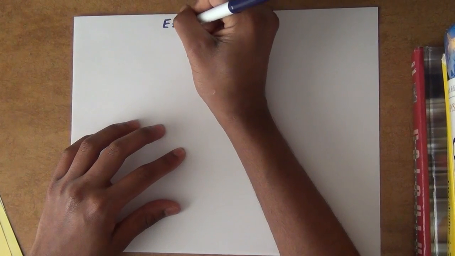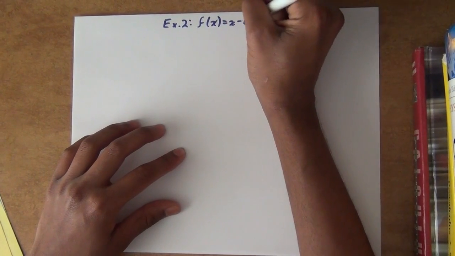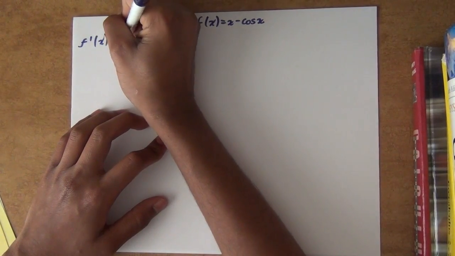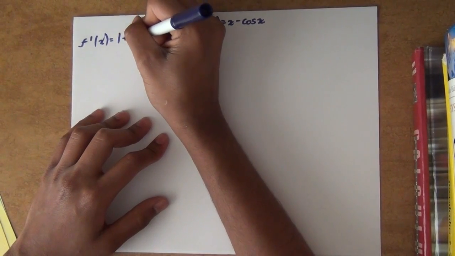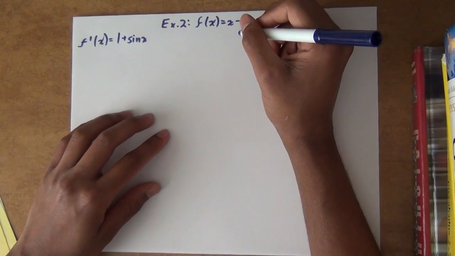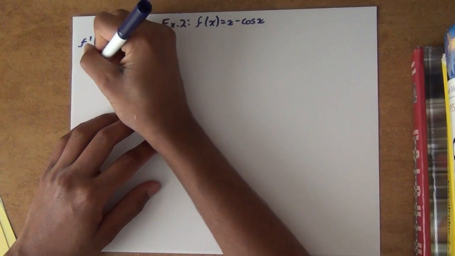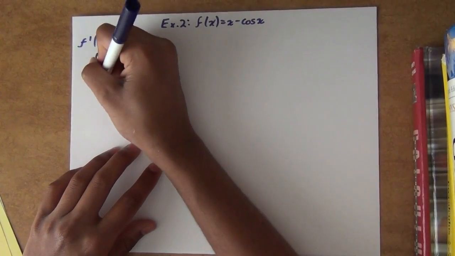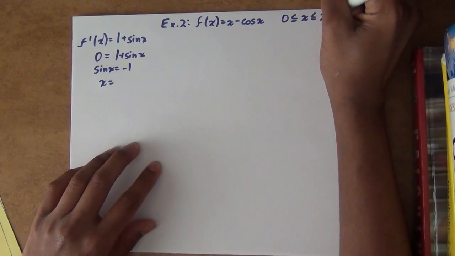We'll do a trig function this time. f of x equals x minus cosine x. First derivative, it's just simply plus sine x, because the derivative of cosine x is negative sine x, and then 2 negatives is a positive. So 0 equals 1 plus sine x. Sine x is negative 1, and then we have, I'll give it an interval on 0 to 2 pi.